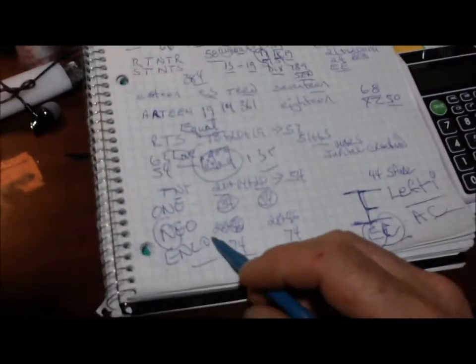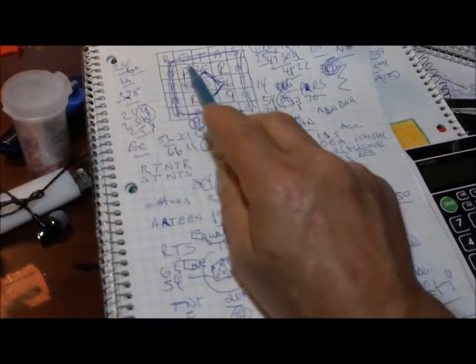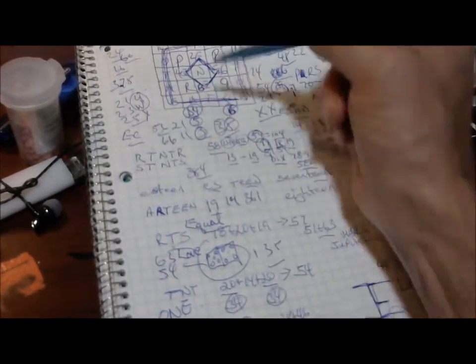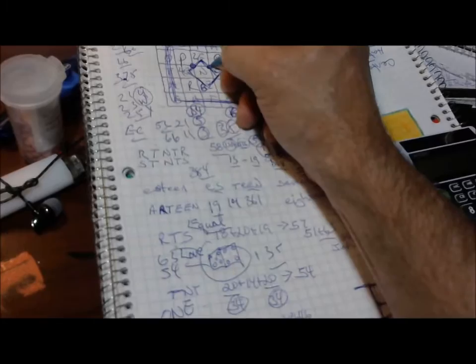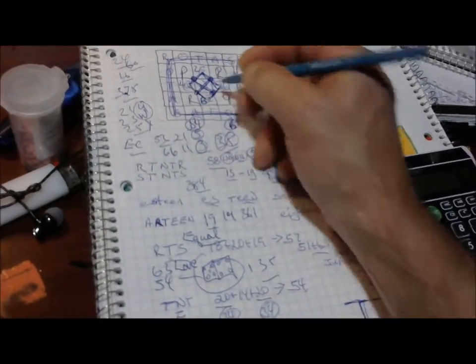Now we're going to come back to this, right over here, where we had TNT. TNT is the center. 3 down. And in here, this is the sun system over here. But remember, there's here, there's here, there's here, and there's here. There's this system over here.